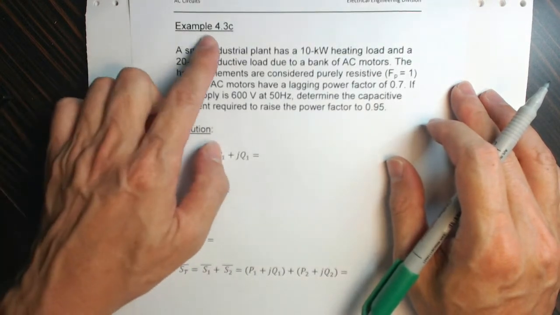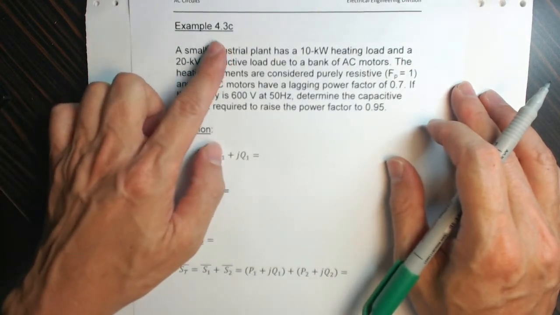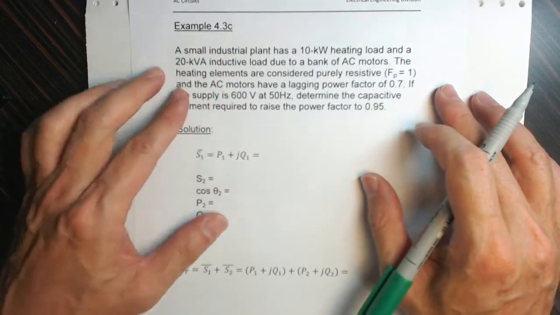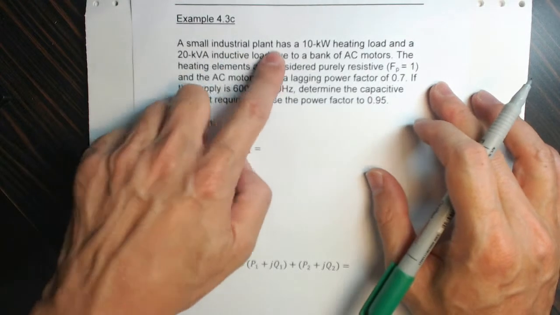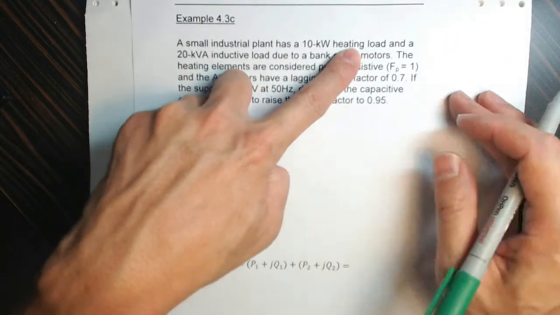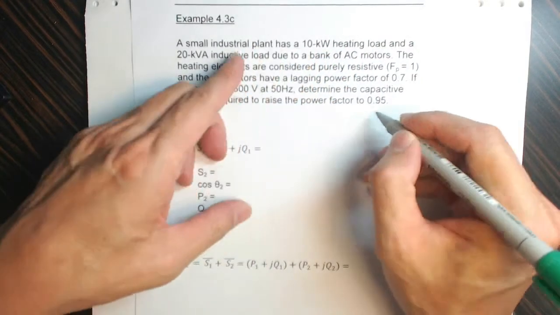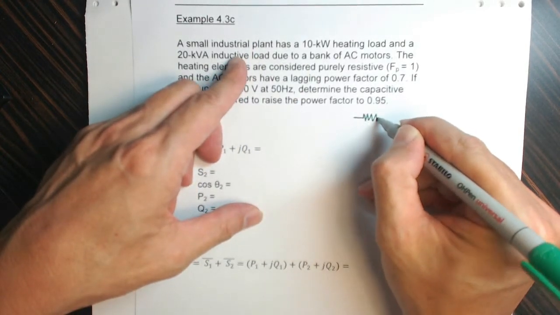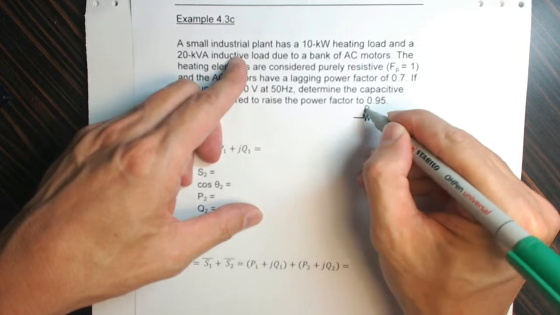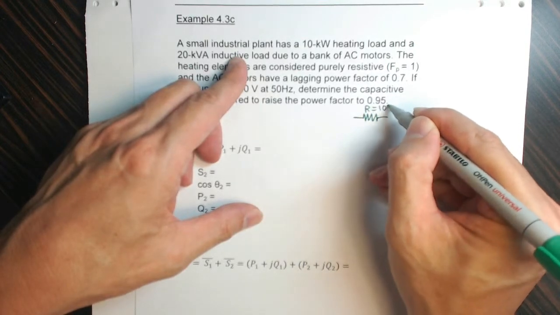Today we are looking at example 4.3c, which is actually in your lecture notes. Now the question goes this way: a small industrial plant has a 10 kilowatt heating load, right? So 10 kilowatt heating load means I'll just sketch out something first. It's a resistive load because heating is resistive, so it's 10 kilowatt.